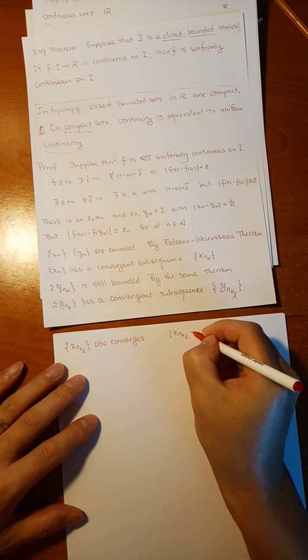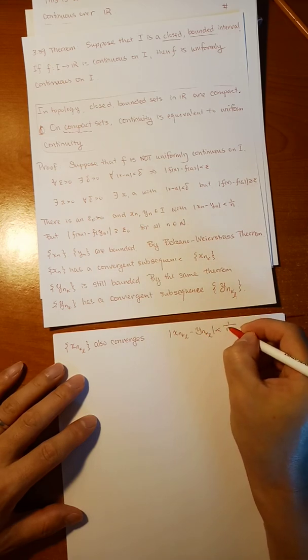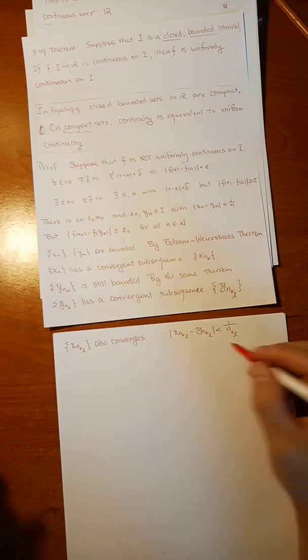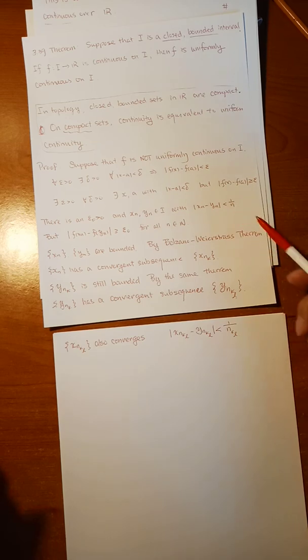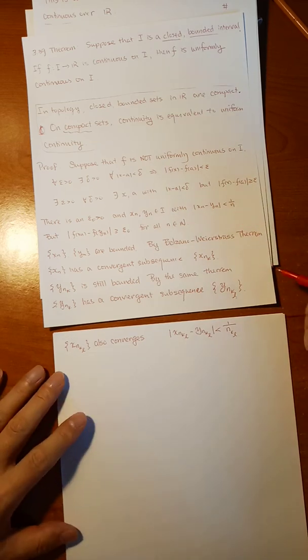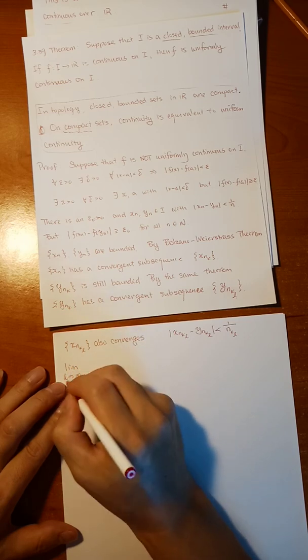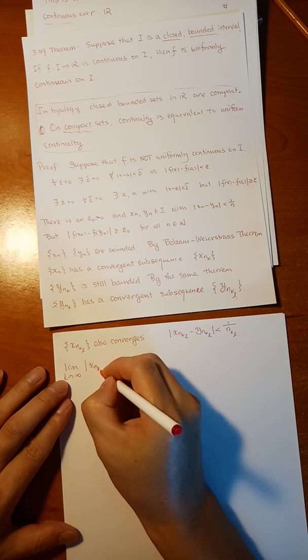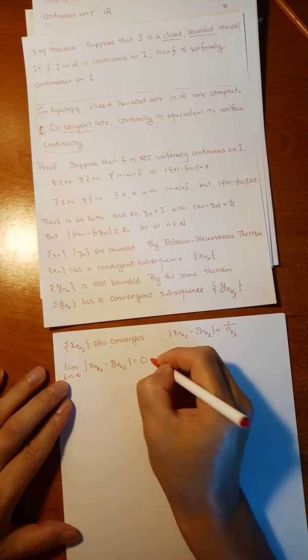|x_{n_{k_l}} minus y_{n_{k_l}}| is less than 1 over n_{k_l}. That's its property. As l approaches infinity, this absolute value will be 0.